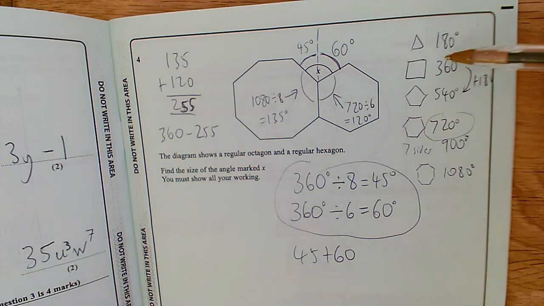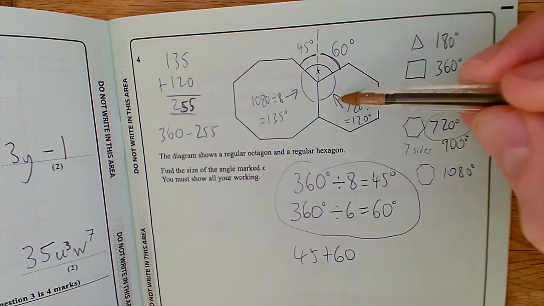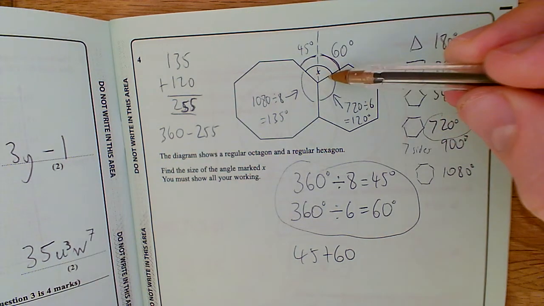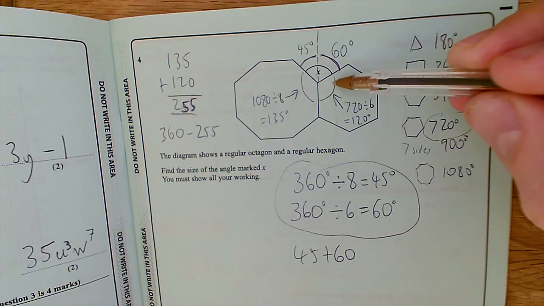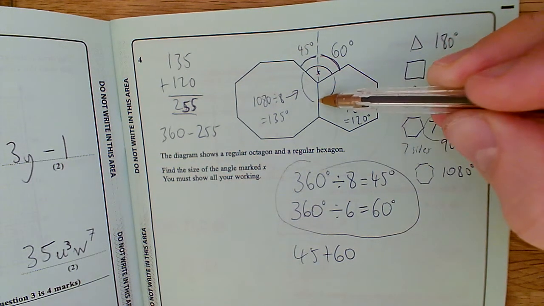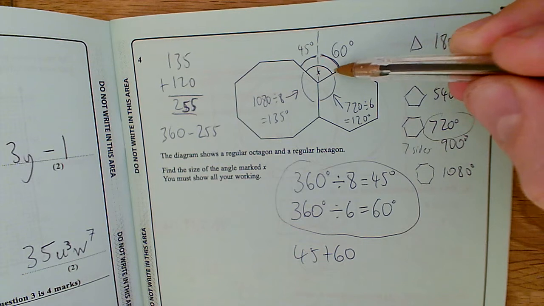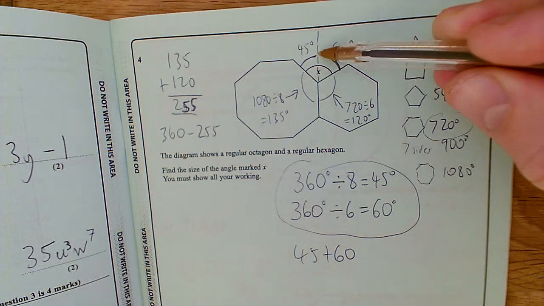For a hexagon, using this, the angles in a 6-sided shape add up to 720. So to find an interior angle, I divide 720 by 6, which makes this 120. The interior angle of a regular hexagon is 120. And again, if you look, 120 and 60 lie on a straight line, they add up to 180, so that kind of makes sense.